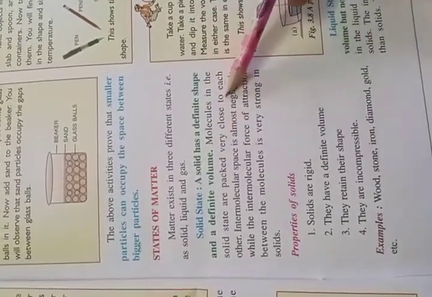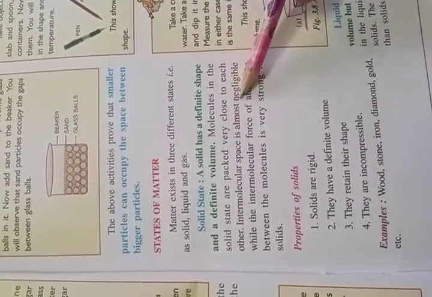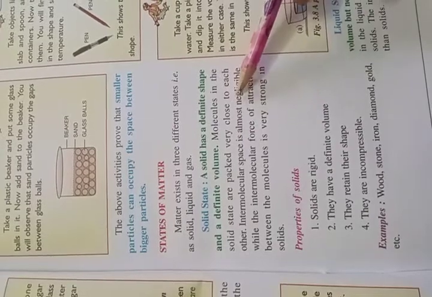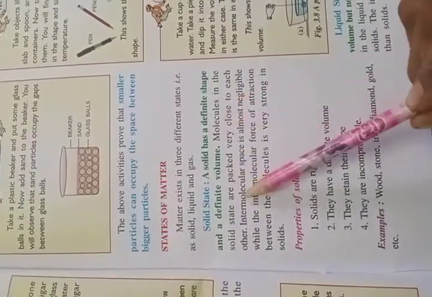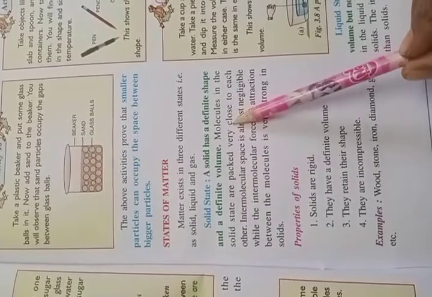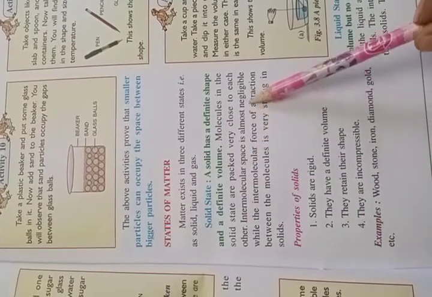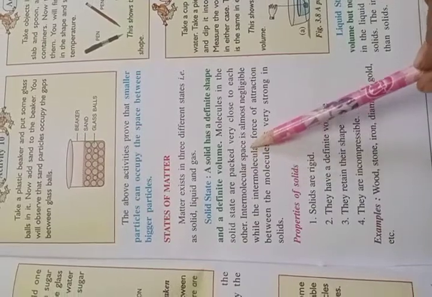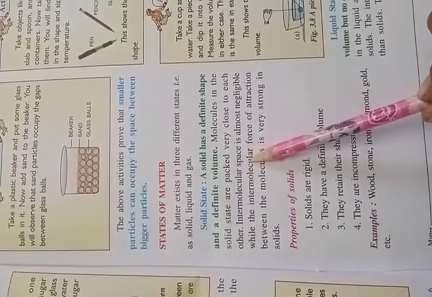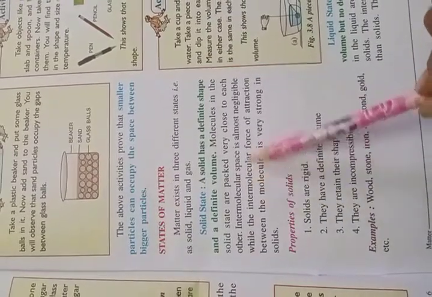Molecules in the solid state are packed very close to each other. It is an important point. Their arrangement is close, so the intermolecular space is almost negligible. Intermolecular space, a term I explained last period, means the space between two molecules.